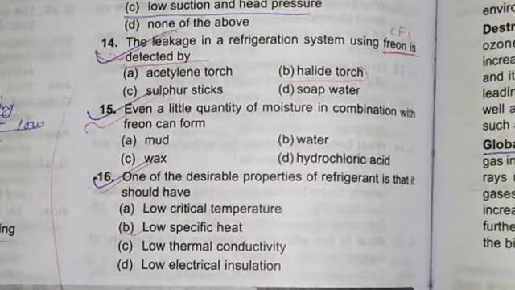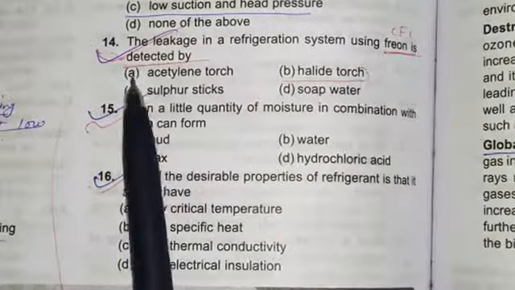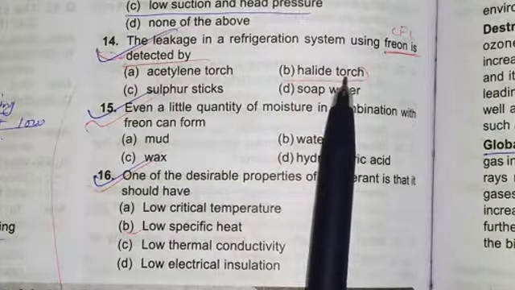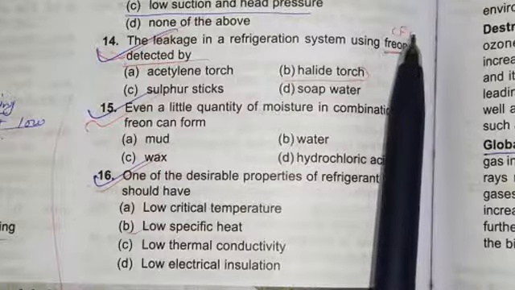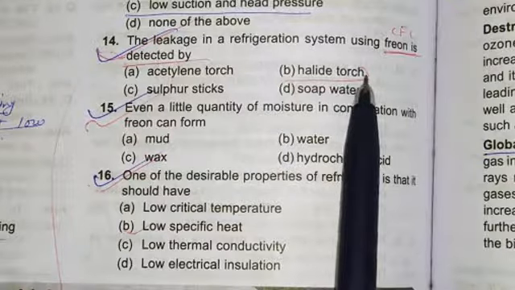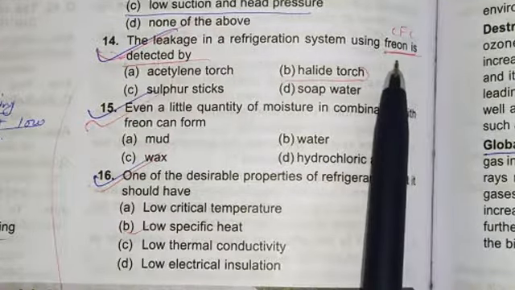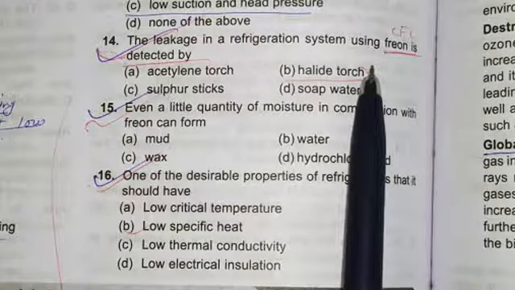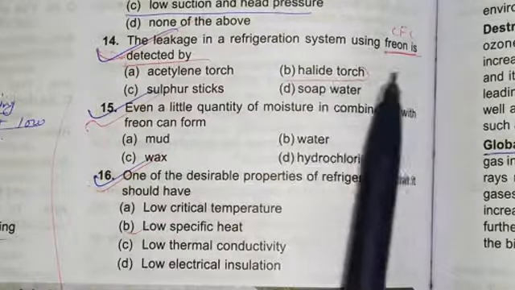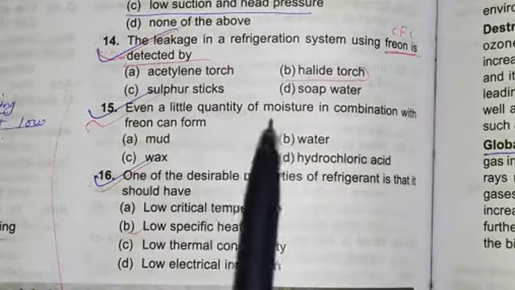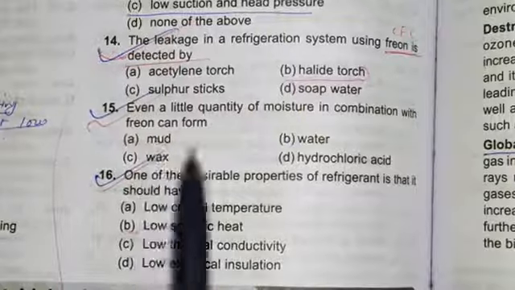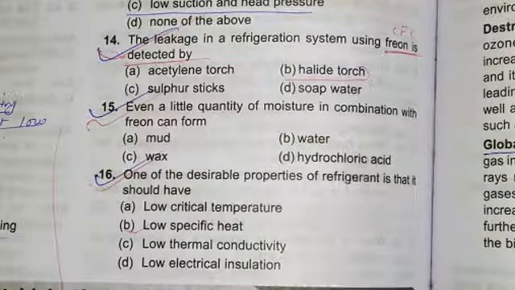Next, we see that leakage in a refrigeration system using freon is detected by a halide torch. We can't use a halide torch as a leakage detector for HFCs. We can use a halide torch in the case of CFCs, and in the case of HFCs we have to use soap water. Next, a little quantity of moisture in combination with freon can form hydrochloric acid, so option D is correct.